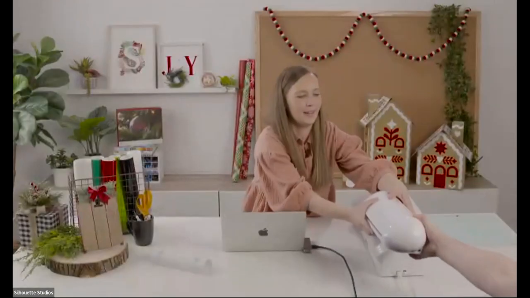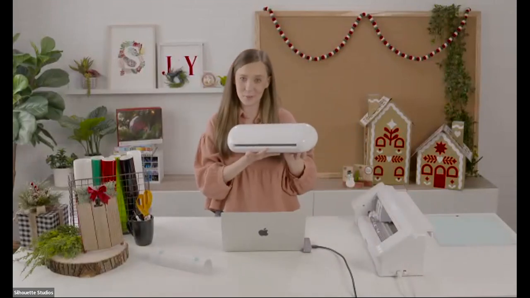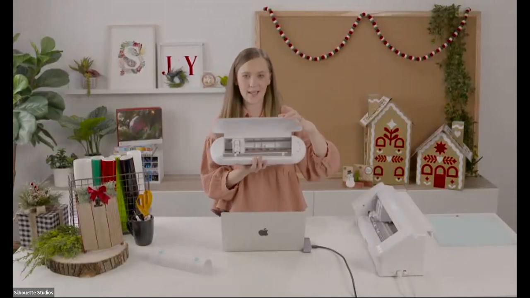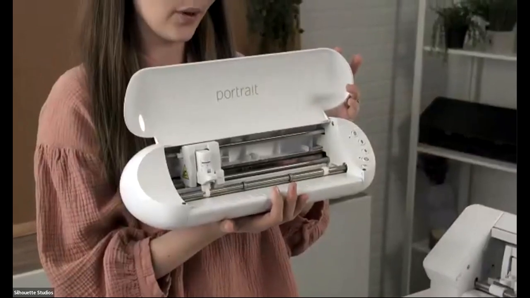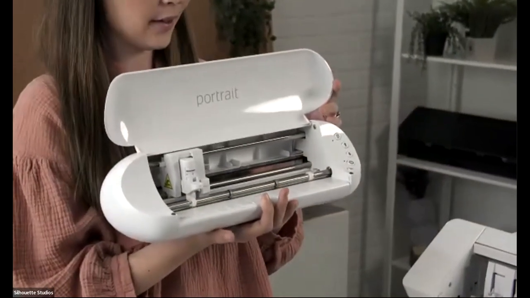Okay, so this is our little model. This is the Portrait 3. It's super cute and tiny. It can cut 9 inches in width and up to 10 feet in length as well.